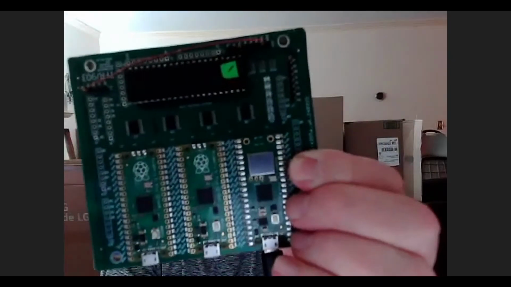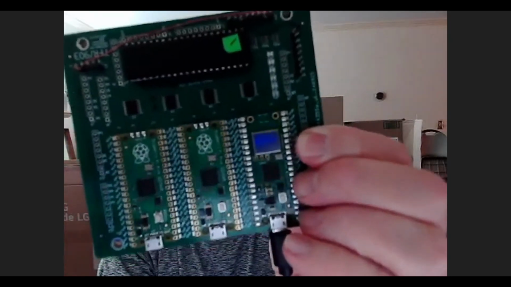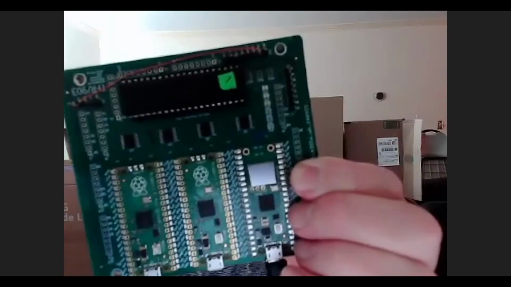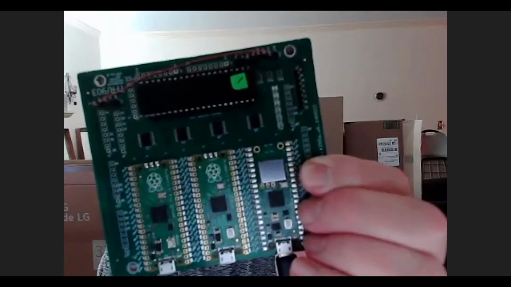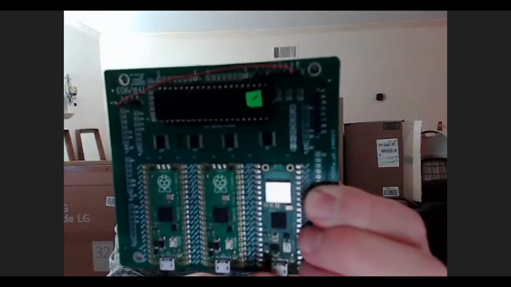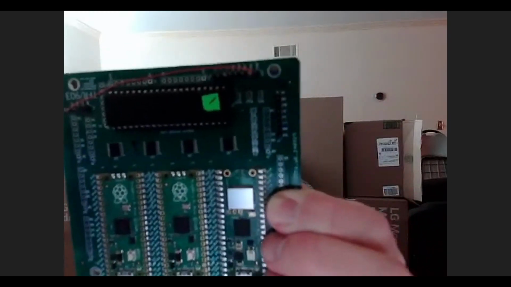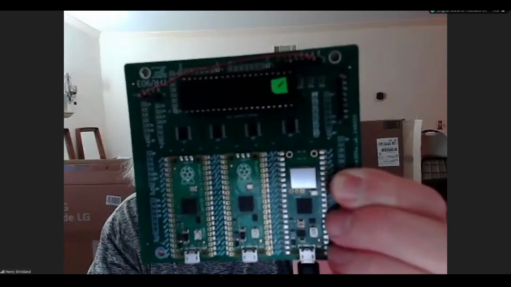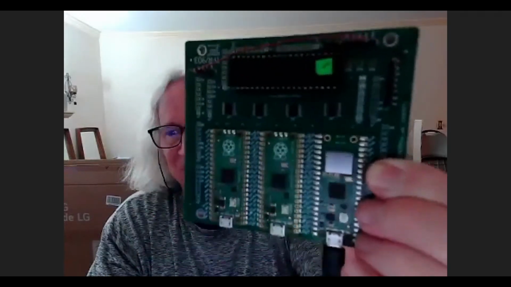I got rid of 4 chips in this redesign. My next design, I'm going to try to simplify it down to the minimum. I'll only have 1 Pico on it instead of the 3, and I'm going to try to do it with 2-layer instead of 4-layer and make it really cheap.